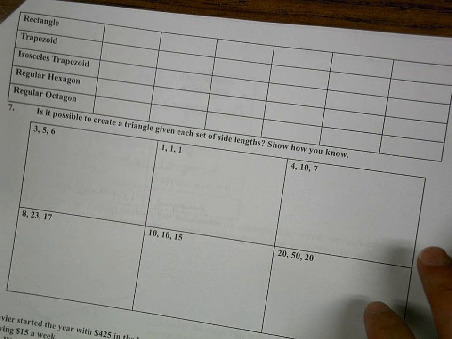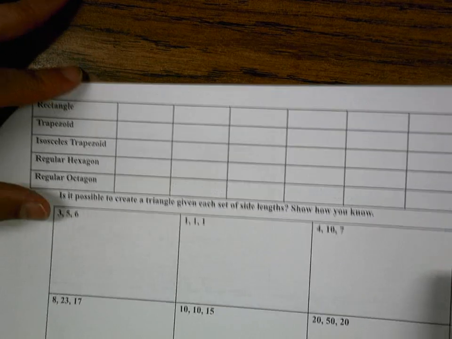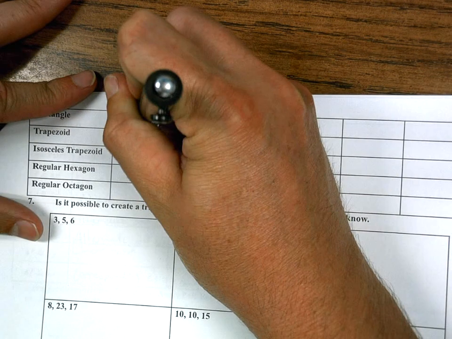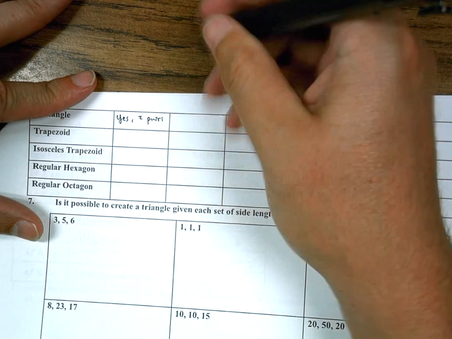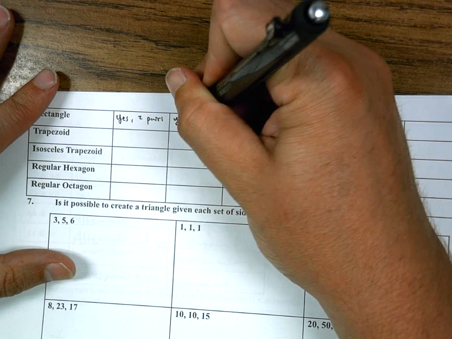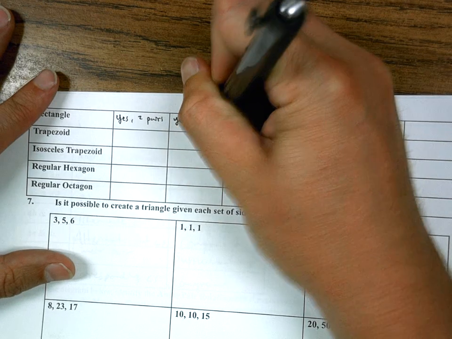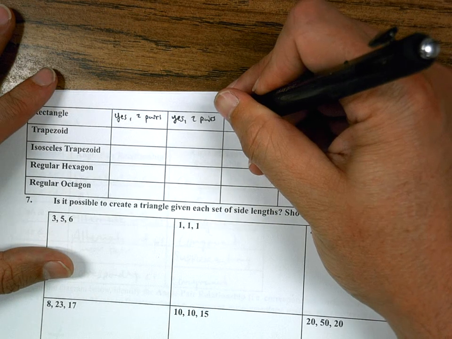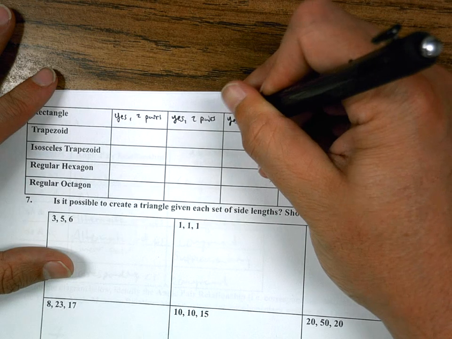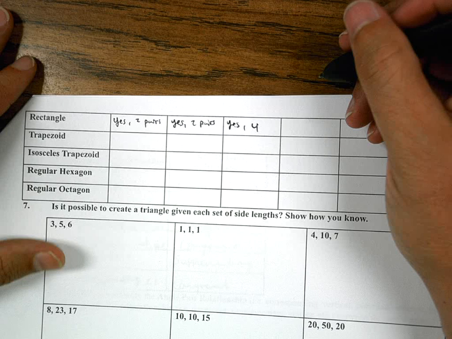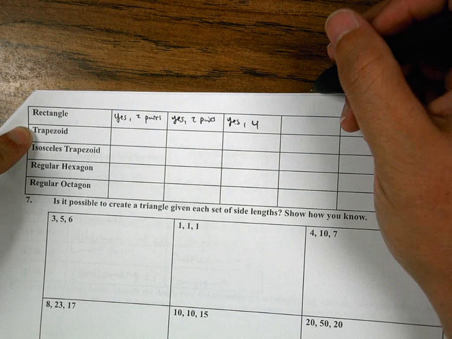Okay, are sides congruent in a rectangle? That answer is yes. Two pairs. Are the sides parallel? Yes. Two pairs. Are the angles congruent? Yes. Four. They are all 90-degree angles because that's the definition of a rectangle.